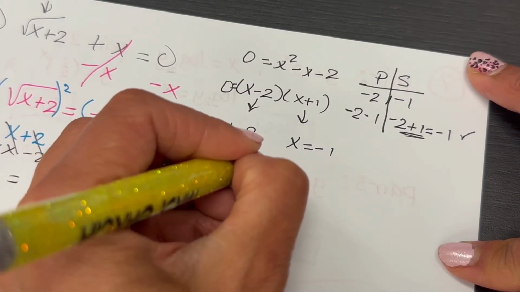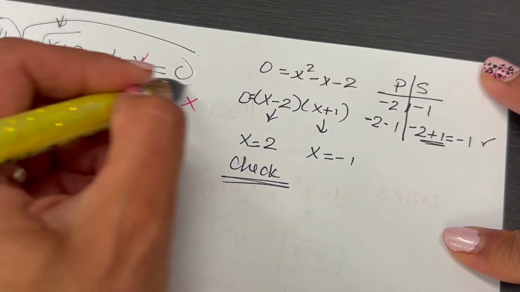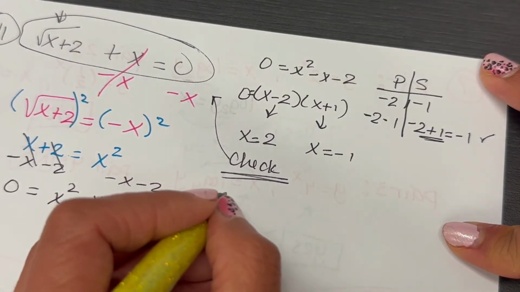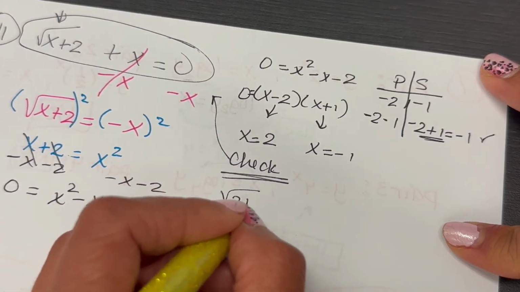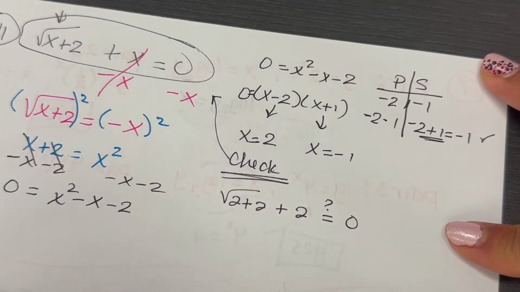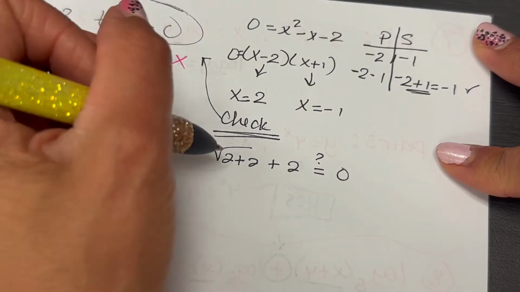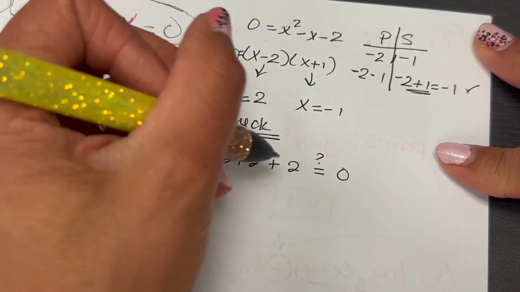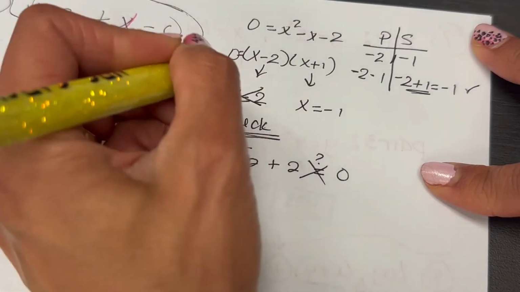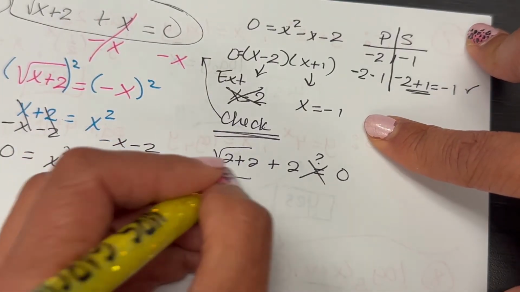And then you gotta check them. When you check them, you plug them back into the original, okay? So when I plug that back in, I'm gonna check the 2. Square root of 2 plus 2, plus 2. Is that gonna equal 0? No, it's not. 2 plus 2 is 4. The square root of 4 is a 2. 2 plus 2 is 4. 4 does not equal 0. That one doesn't work. So this one didn't work. It's extraneous.